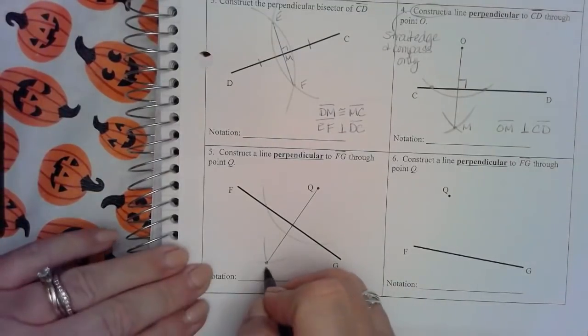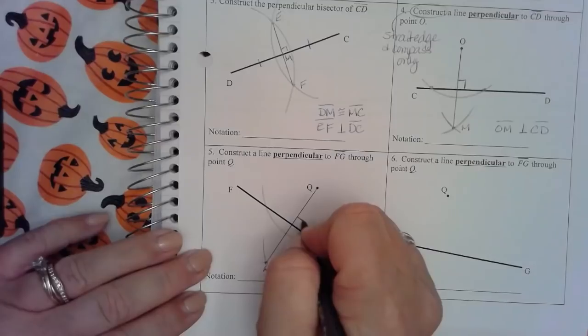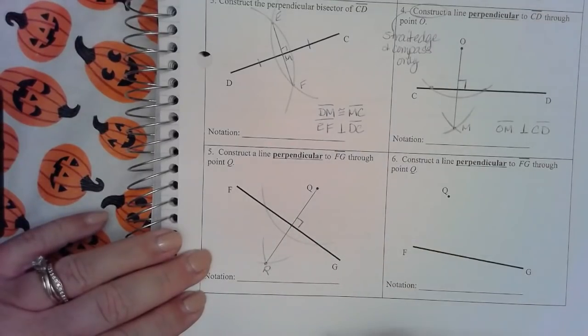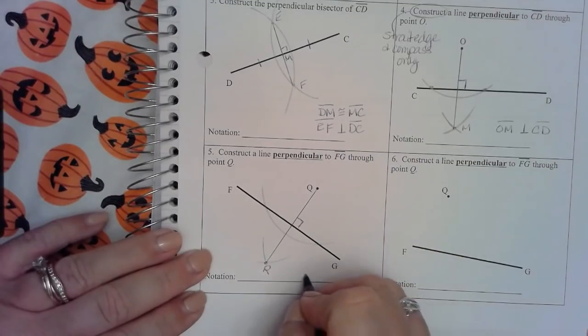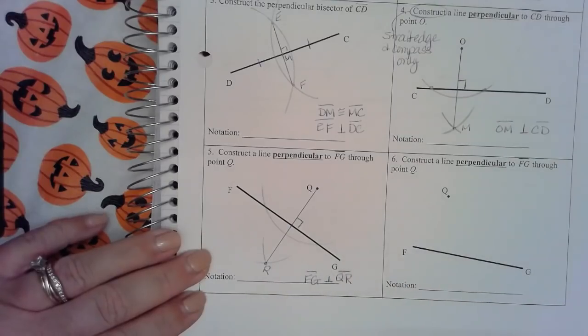And I'm going to go ahead and call this point R. If I did it correctly, this should be a perpendicular. So my notation would be that FG segment is perpendicular to QR segment.